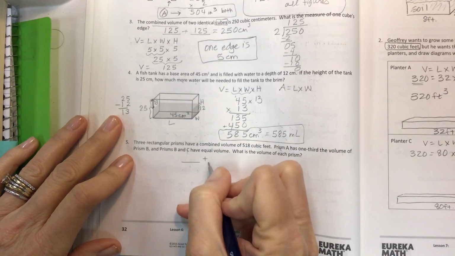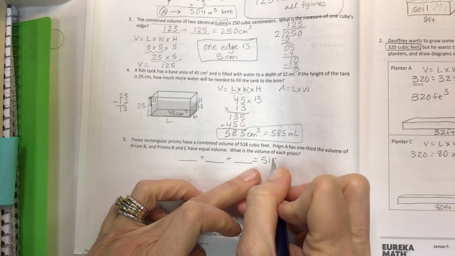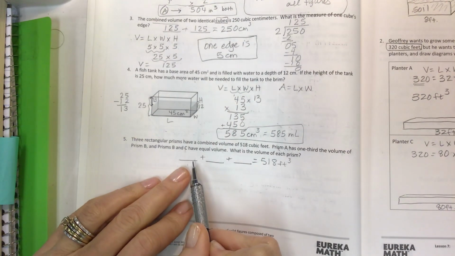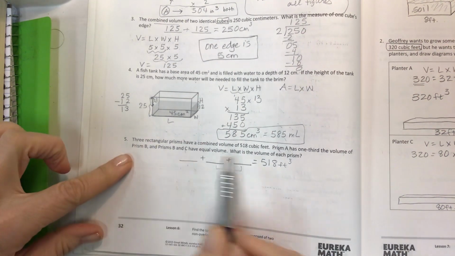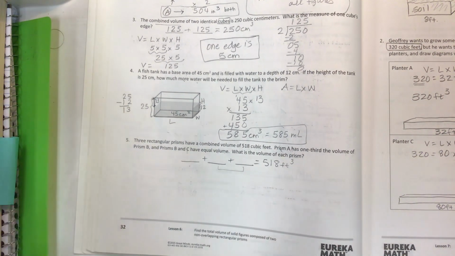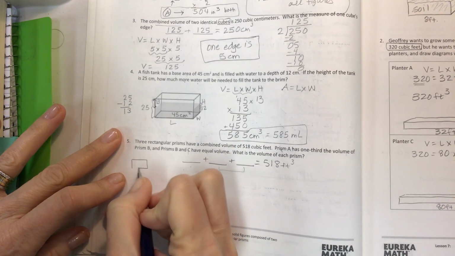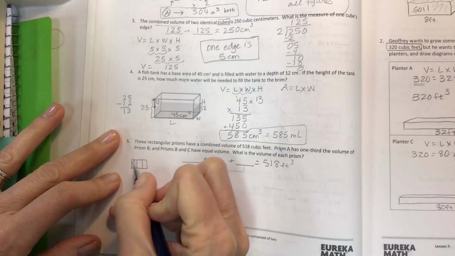Let's say we've got our 3 prisms. This is not super helpful here, but take your 518 feet cubed. Now these two are the same, and this one is 1/3 the volume. I love tape diagrams and how they show us a picture of what's happening.